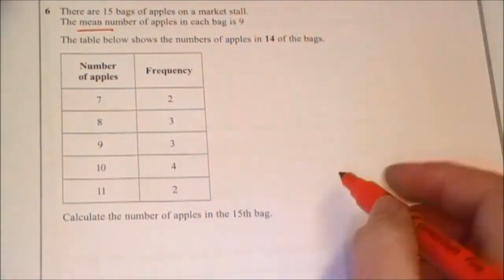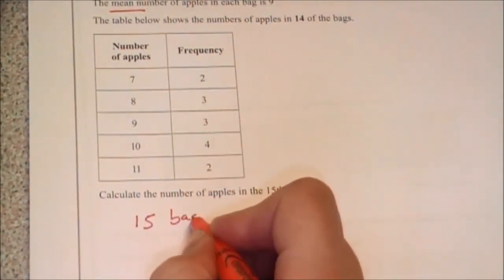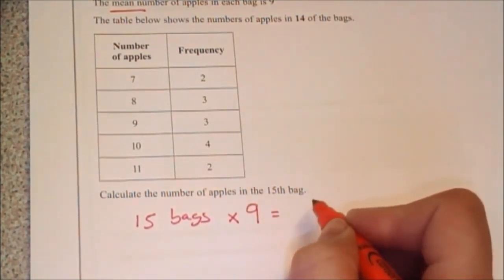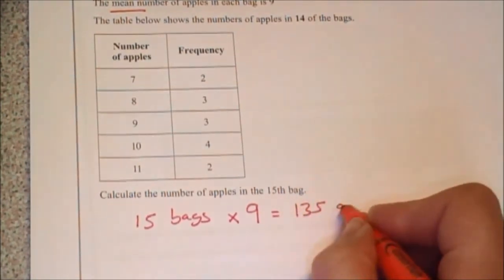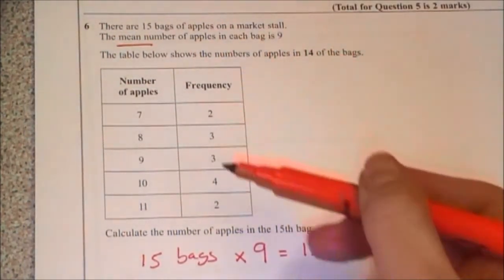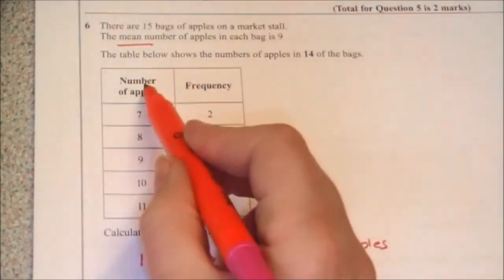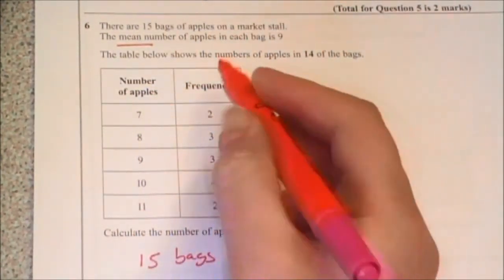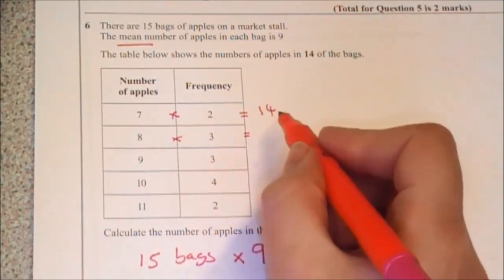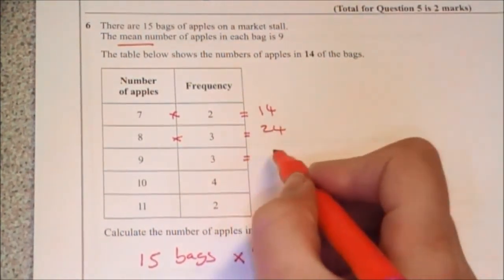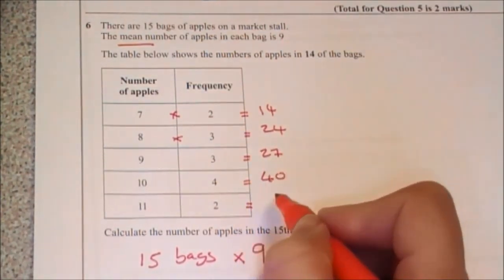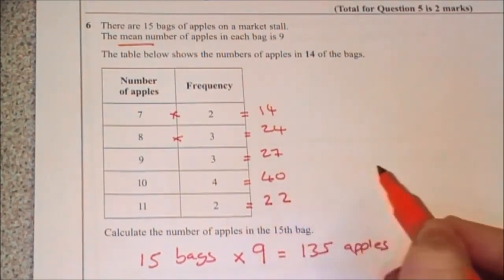Well, first of all, I know that if there are 15 bags and there are an average of 9 apples in each bag, then 15 bags should contain 15 times 9, which is 135 apples. So let's find out how many the 14 bags is worth. So there are 7 apples in 2 of the bags. 7 times 2 is 14. There are 8 apples in 3 of the bags, so altogether there are 24. There's 9 in 3 of the bags, 27. There's 10 in 4 of the bags, which is 40. And there's 11 in 2 of the bags, which is 22.